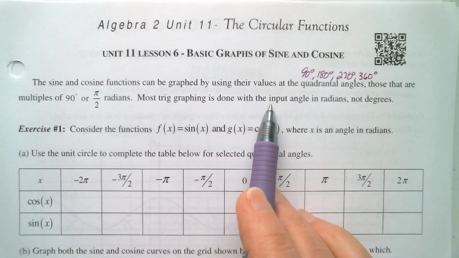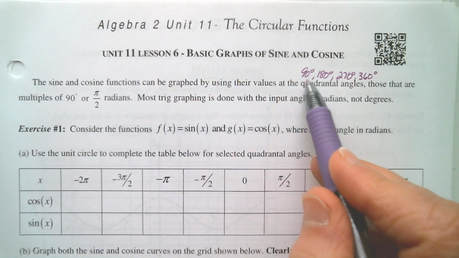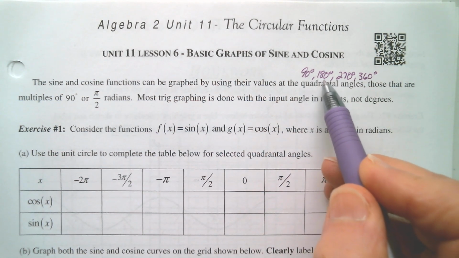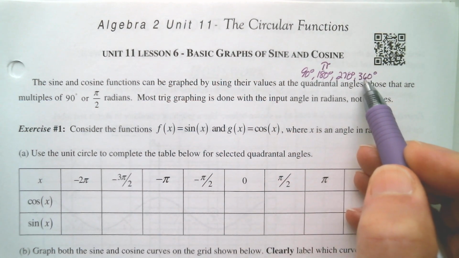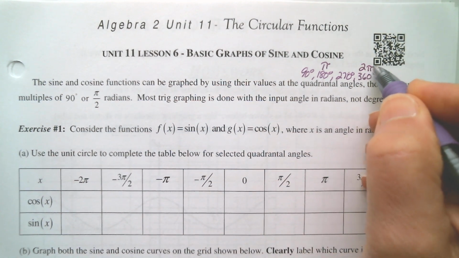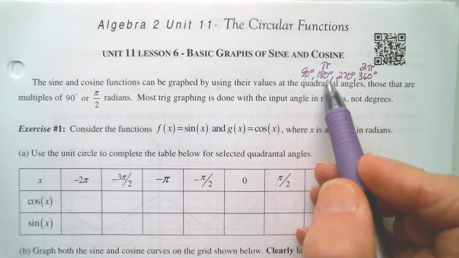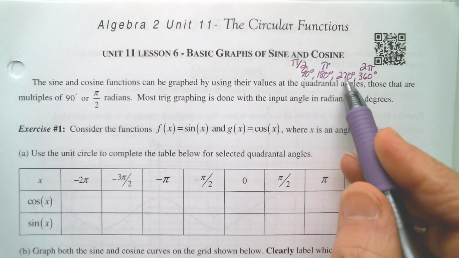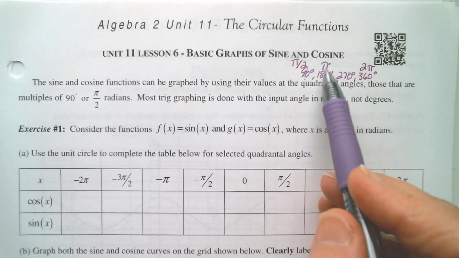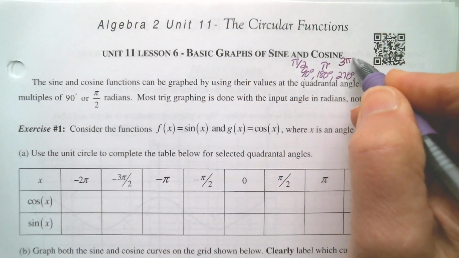Most trig graphing is done with the input angle in radians, though. So let's convert these degree measures to radians. Hopefully you recall that 180 degrees is equivalent to pi radians. Twice that, 360, would then be 2 pi radians. 90 degrees would be half of 180, or pi over 2 radians. And 270 would be midway between 1 pi and 2 pi, which would be 1.5, or we write 3 pi over 2 radians.